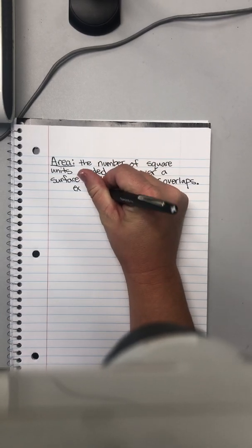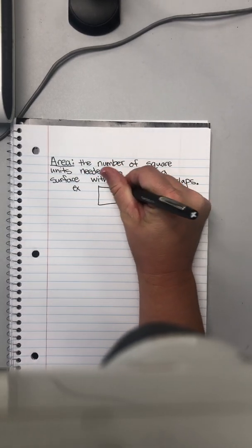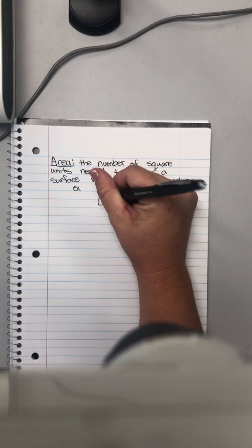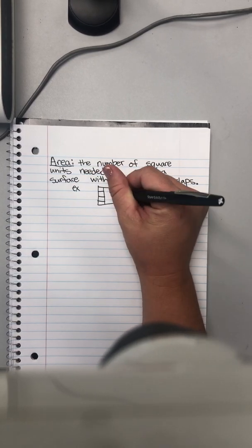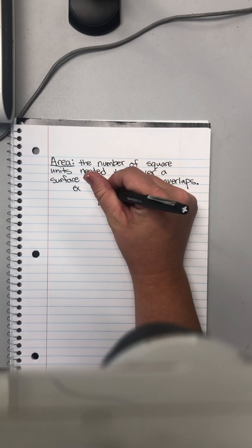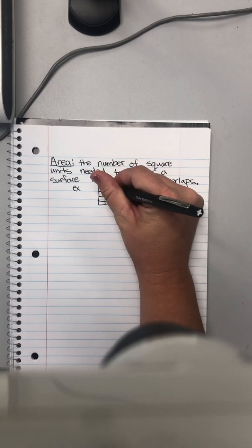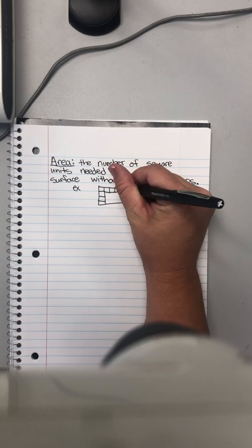So, an example. If I have a square or a rectangle that is 4 squares wide and 6 squares long.